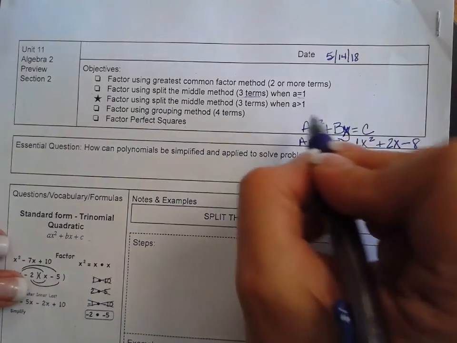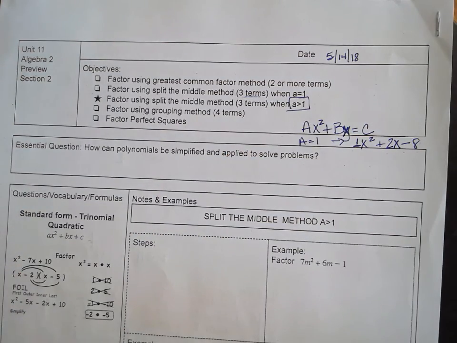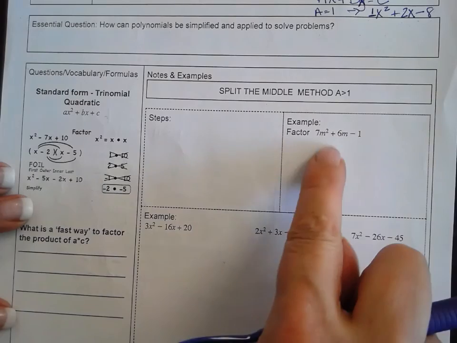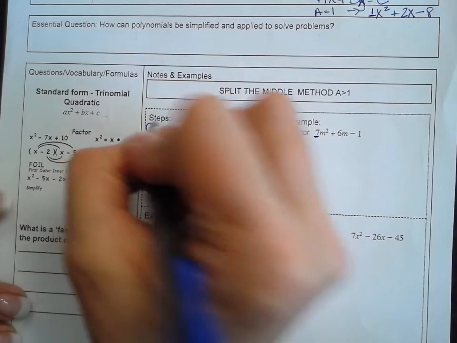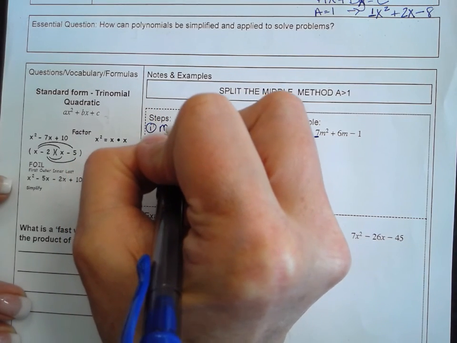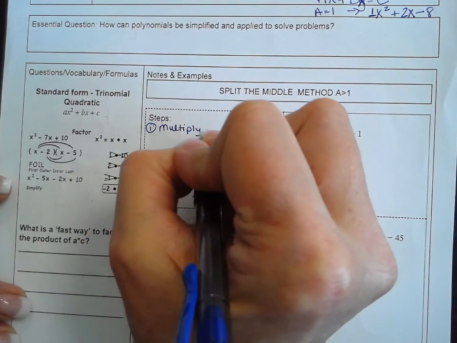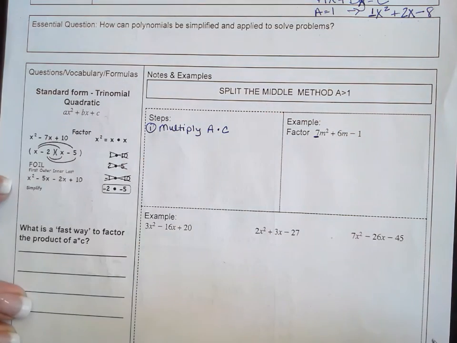Today, we're going to do where a is greater than 1. So that means that we have a number in front of it. But we do it the exact same way. There's no speed shortcut like we did with a equals 1. We have to do the split the middle on this one. So the first step is you multiply a and c.